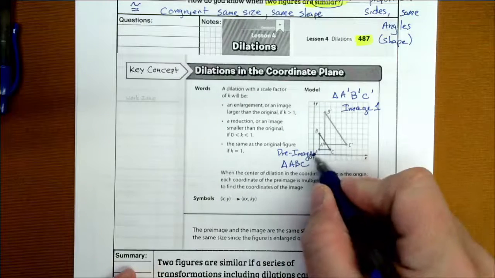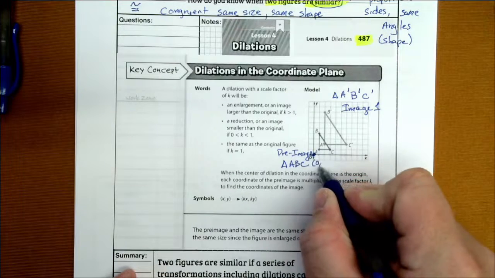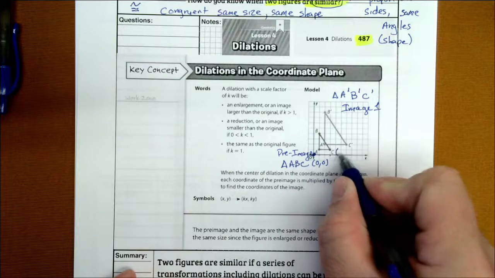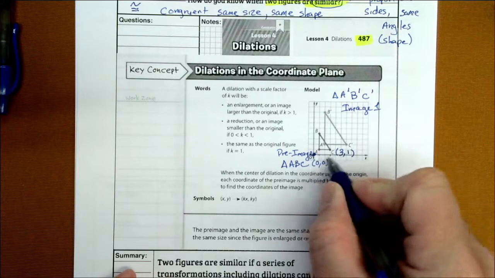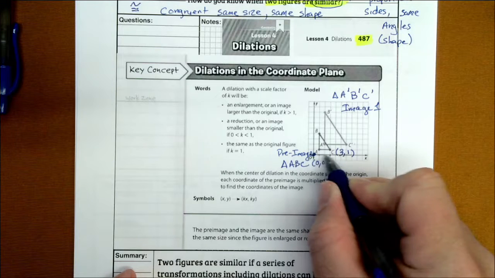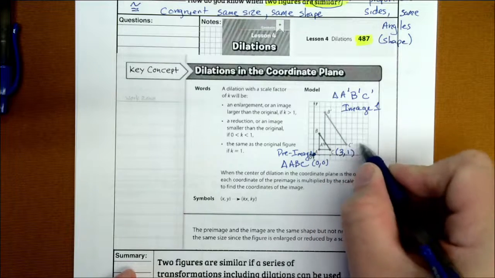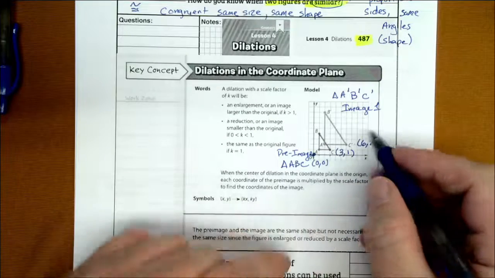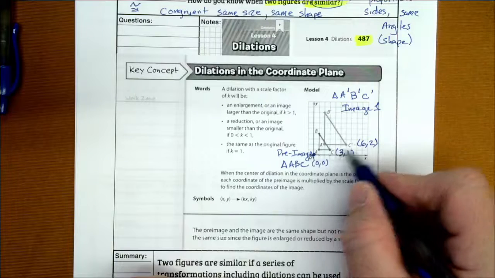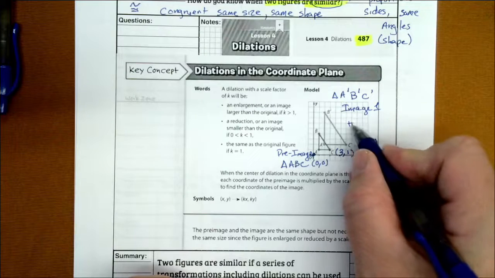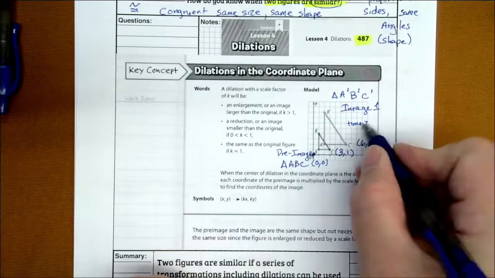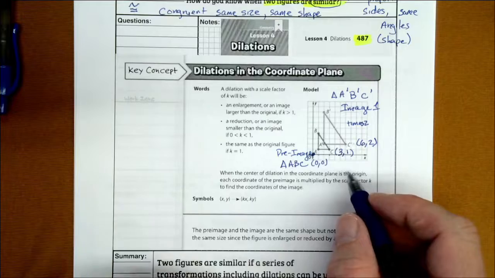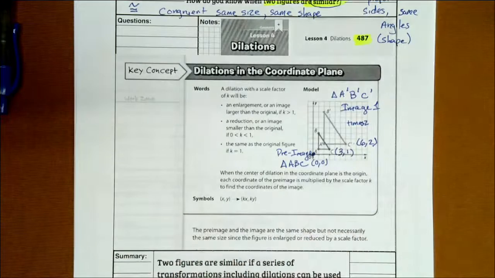So let's see where this is located. The origin's at 0, 0. There we go, 1, 2, 3, 1. And C prime is at 1, 2, 3, 4, 5, 6, 2. That's your C prime. Notice that to go from 3 to 6, it's times 2, and to go from 1 to 2, it's times 2. So we call that a K factor.